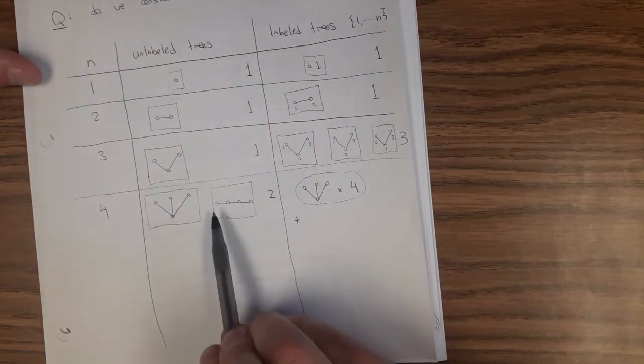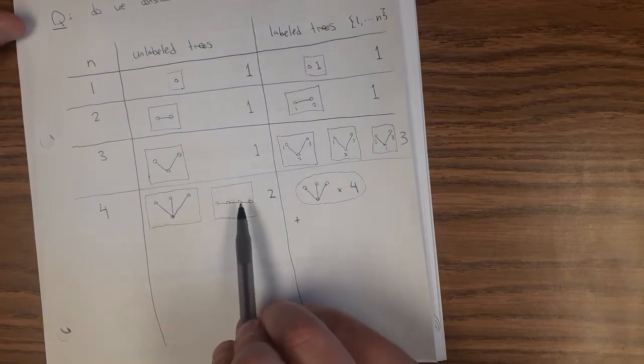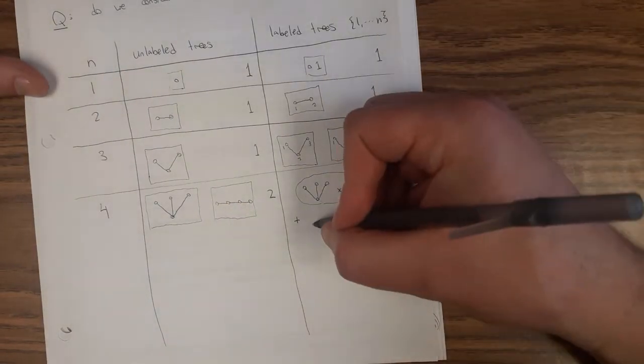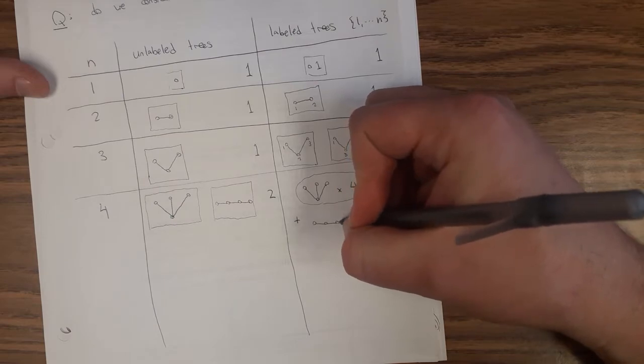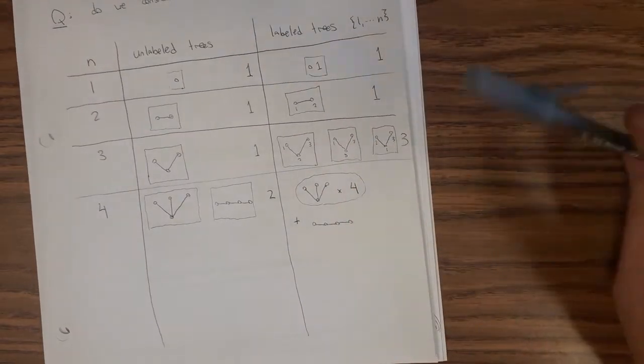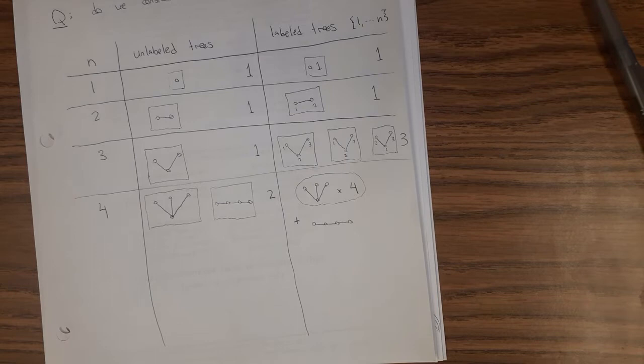Okay, how many different ways could I assign labels to this tree? And like I said, this turns into something slightly difficult. I mean, things haven't gotten truly difficult yet, but we're only doing n equals 4. And they're starting to get slightly difficult.